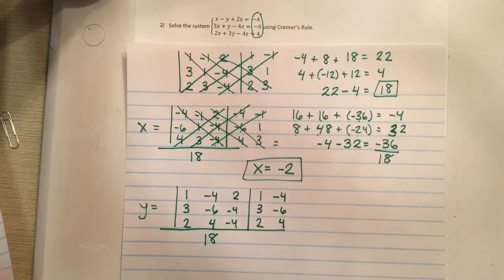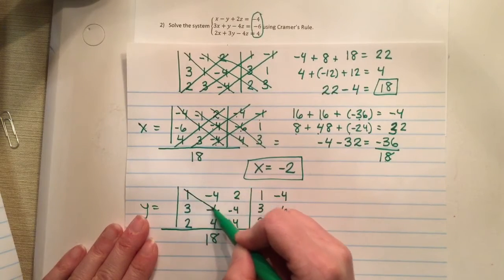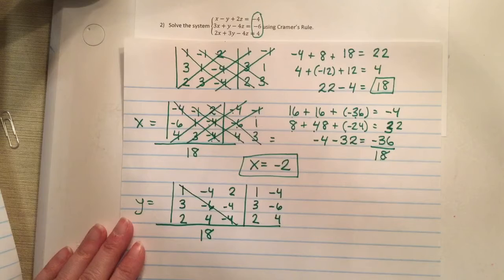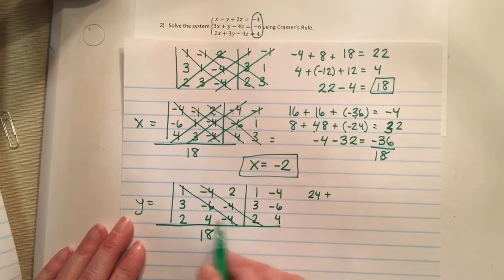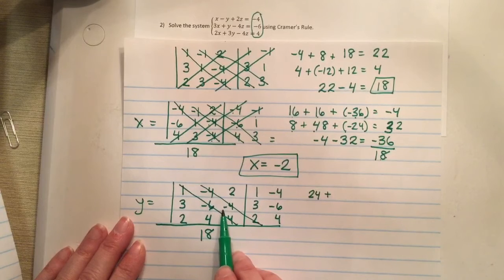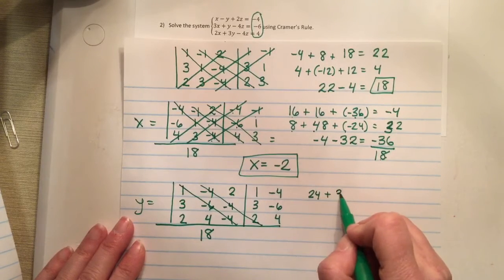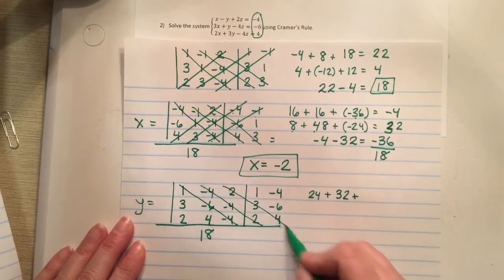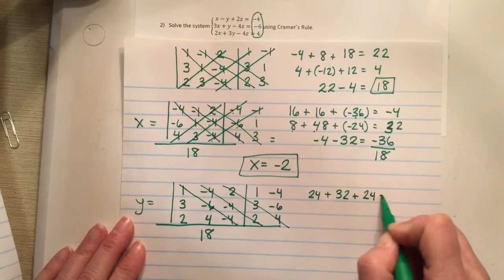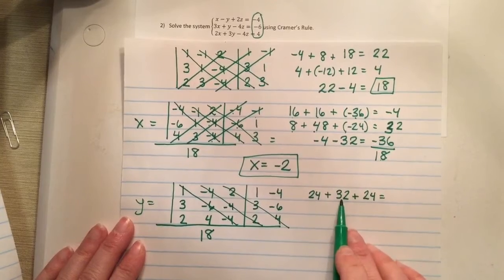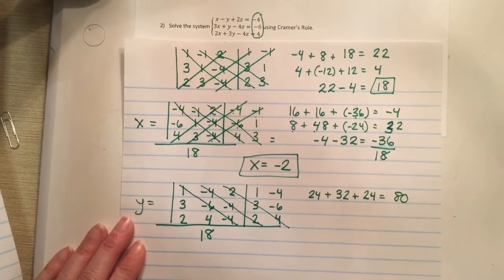Now again, you start with your lines. 1 times negative 6 times negative 4 is positive 24, plus negative 4 times negative 4 times 2 is positive 32, plus 2 times 3 times 4 is 24. 24 plus 32 plus 24 is 80.